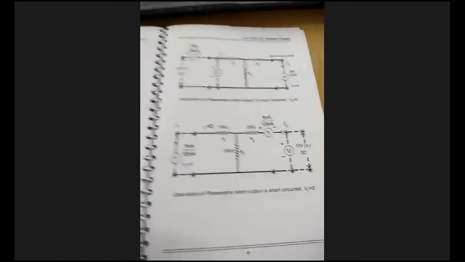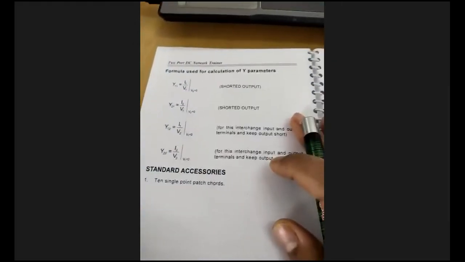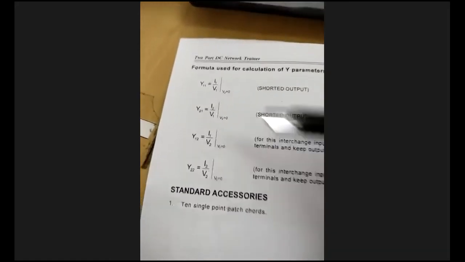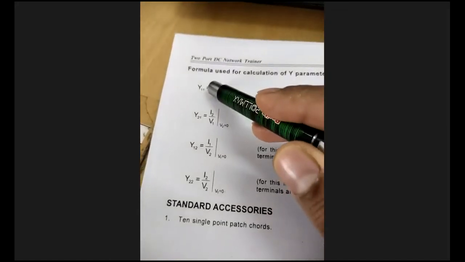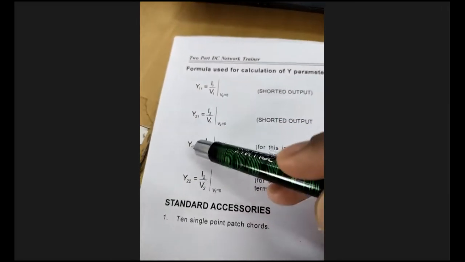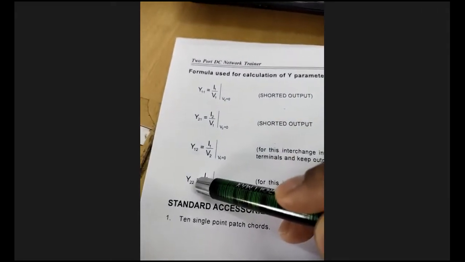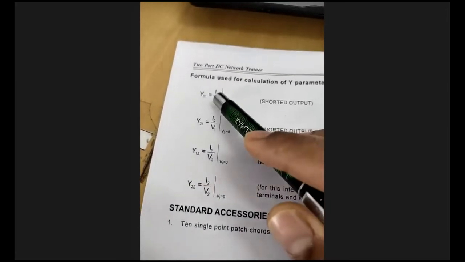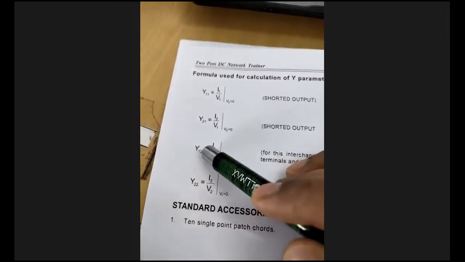Yes, sir. Okay. So today we are going to perform the Y parameter. We design and analyze the Y parameter. Okay. So in the Y parameter, what is our aim? In the Y parameter, we must find out the 4 values, that is Y11, Y21, Y12, and Y22. Okay. Our aim is to find out the 4 values, that is Y11, Y21, Y12, and Y22.